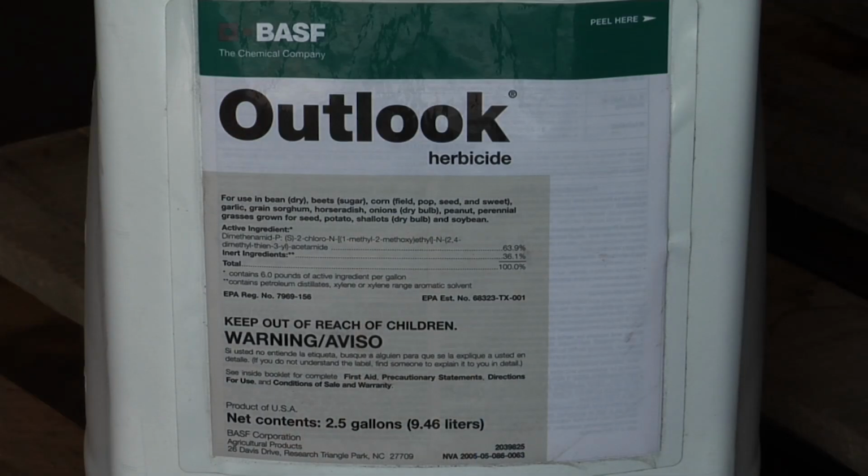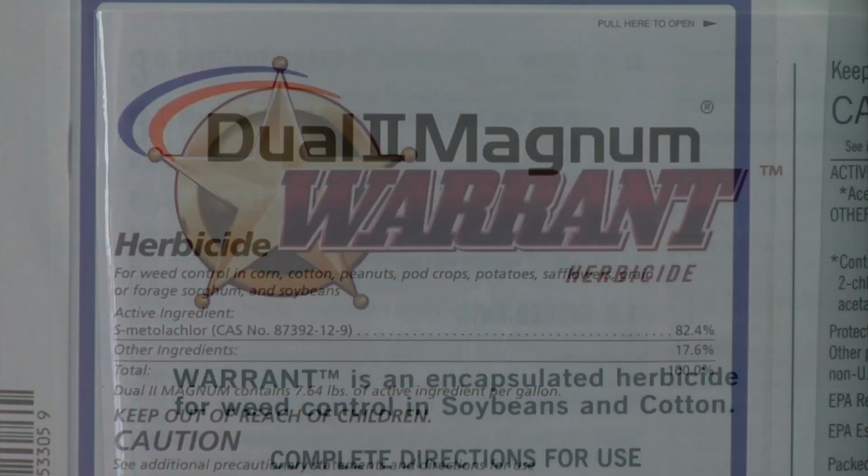One of the big questions we've had from farmers over the last couple of years has been, how about using a residual herbicide in crop? Is that something that's worthwhile for my farm? Something like an Outlook or a Warrant or Dual. Should I be doing that?